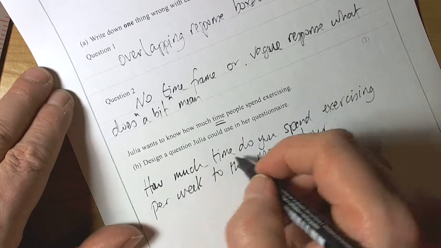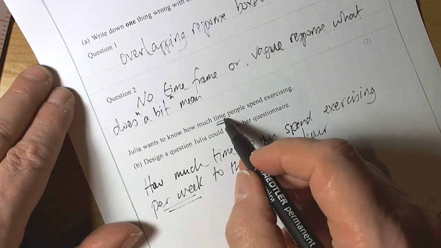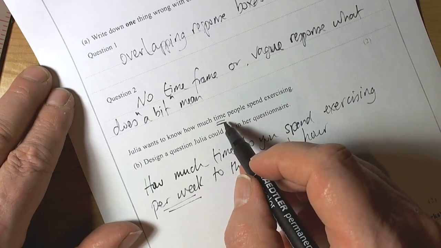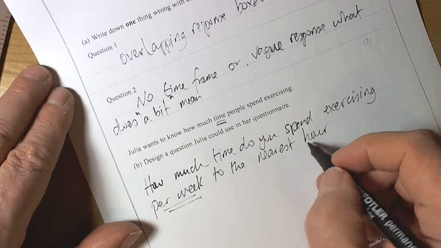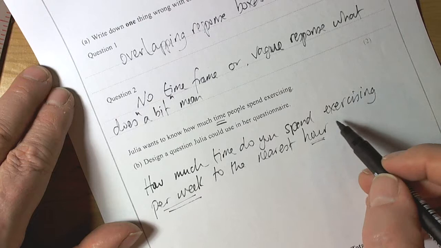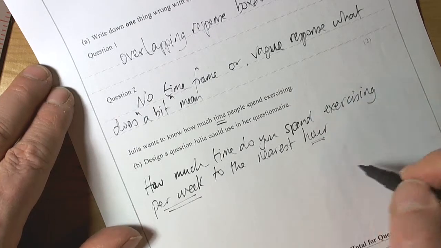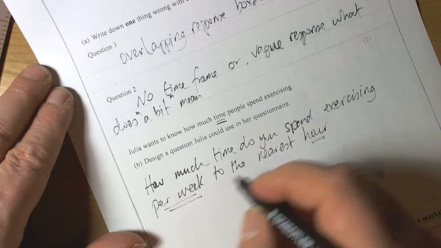Again, we've got in here the time frame because we've got per week, that's important, and we've recognised that the question wanted something to do with time. So how much time do you spend exercising per week to the nearest hour? So we've also given a reference to the time frame, so working in hours rather than days or minutes or things like that.